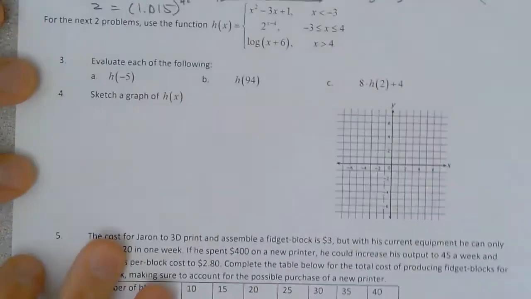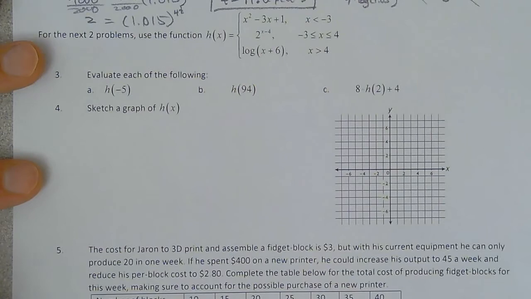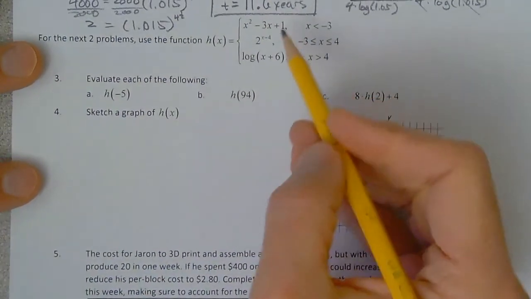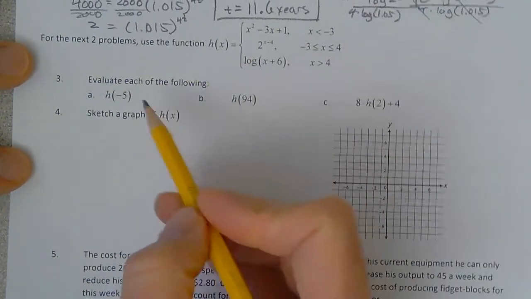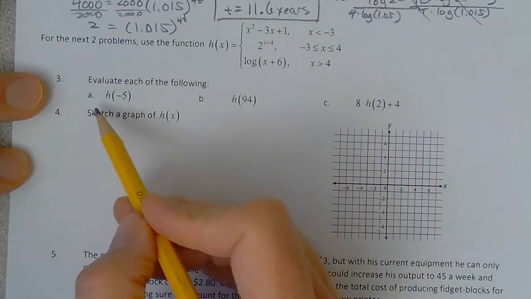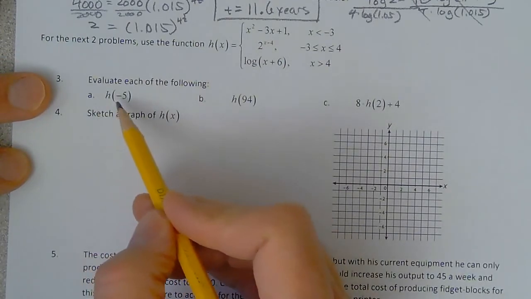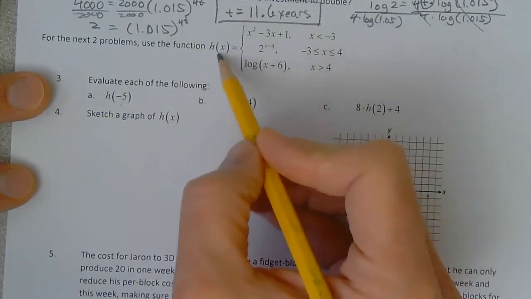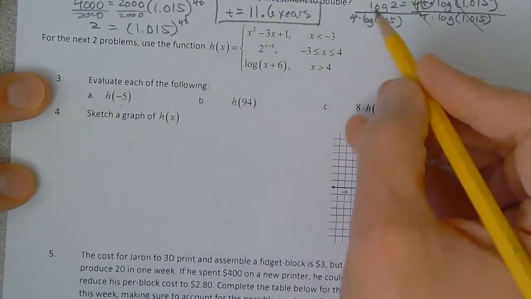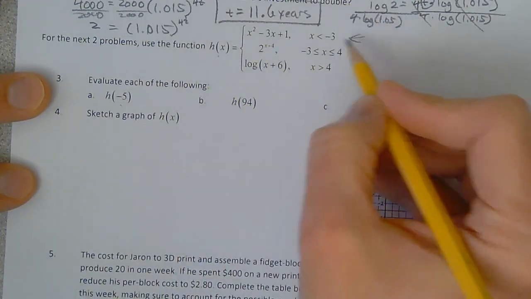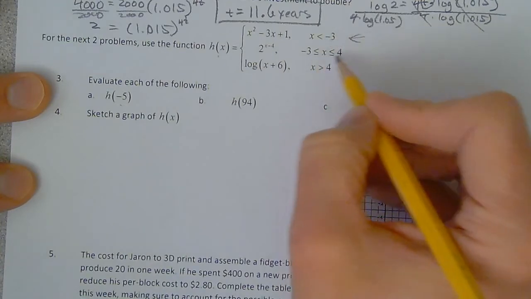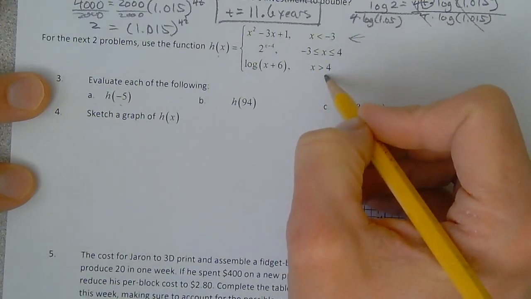All right, let's see. For the next 2 problems, use this piecewise defined function. Okay, and to start with, evaluate each of the following: h of -5. So if this is h of x, then -5 fits in here. -5 is less than -3. It's not between -3 and 4, and it's not bigger than 4.